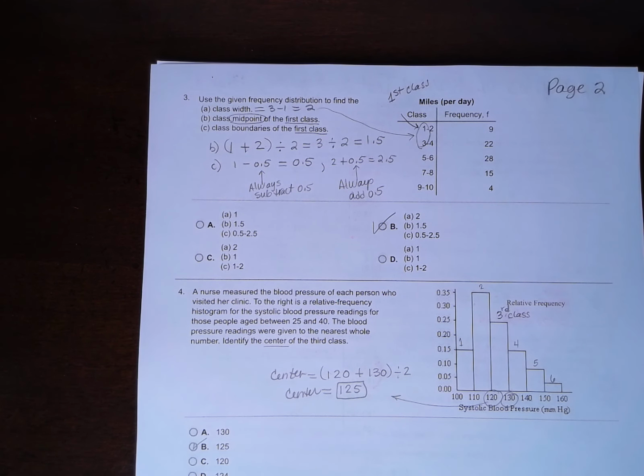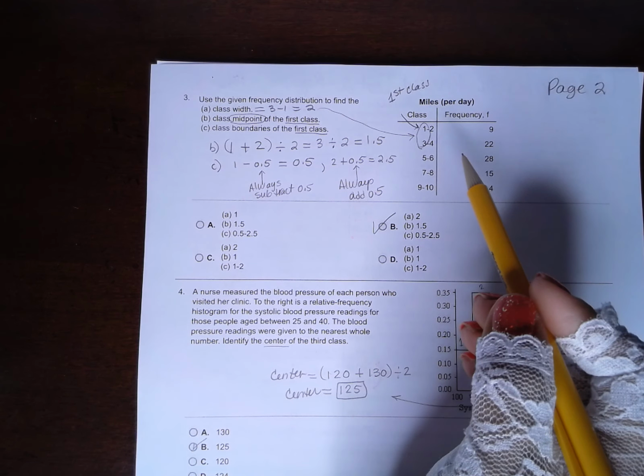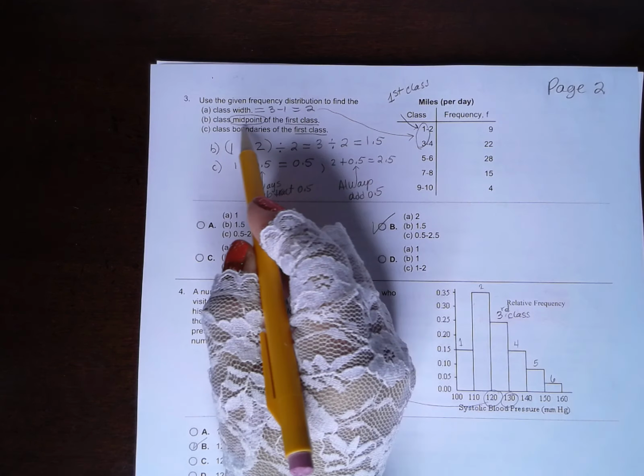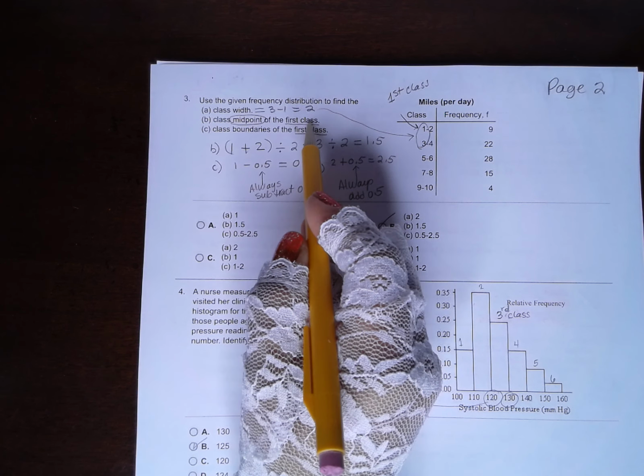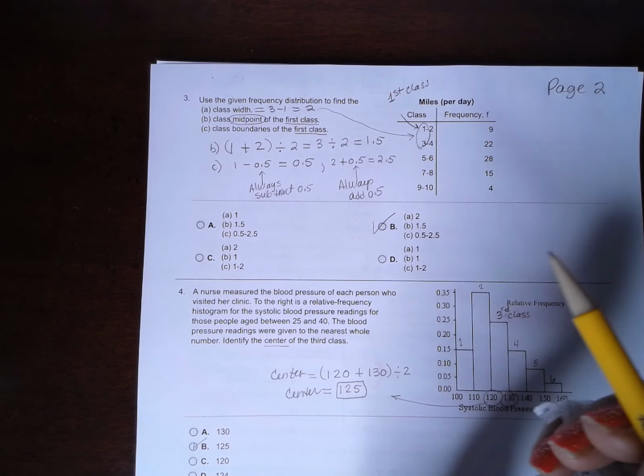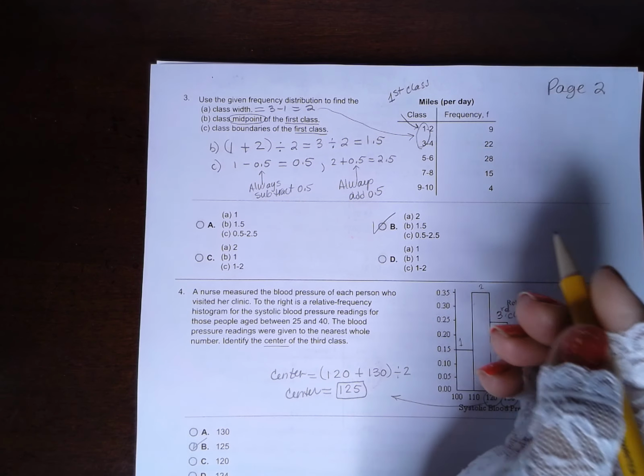We continue with a review for test 2. And again, we continue. Question number 3 is very similar to questions 1 and 2. So we're asking for the class width, the midpoint of the first class, and the class boundaries.